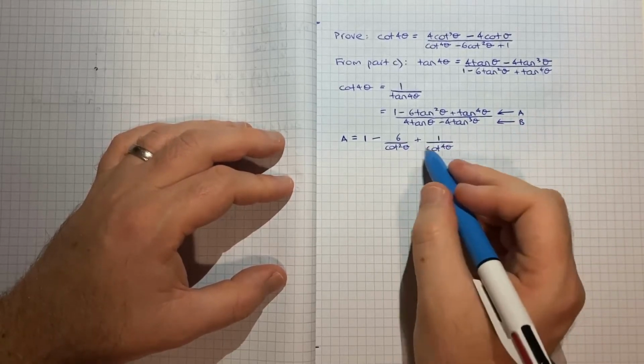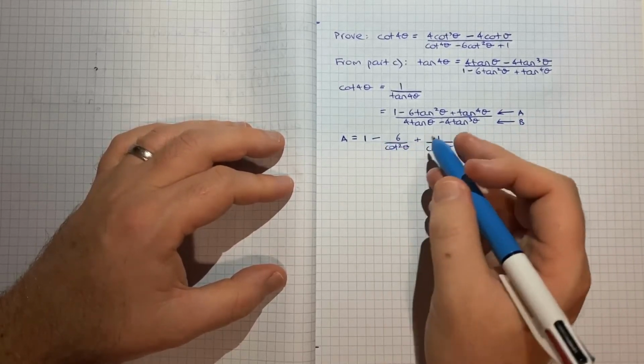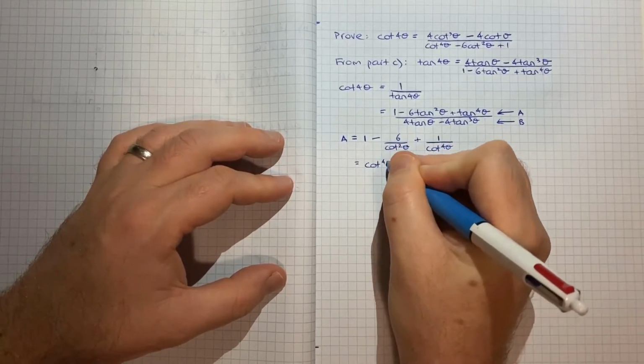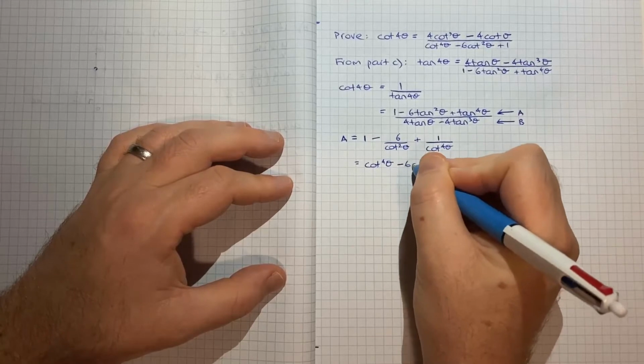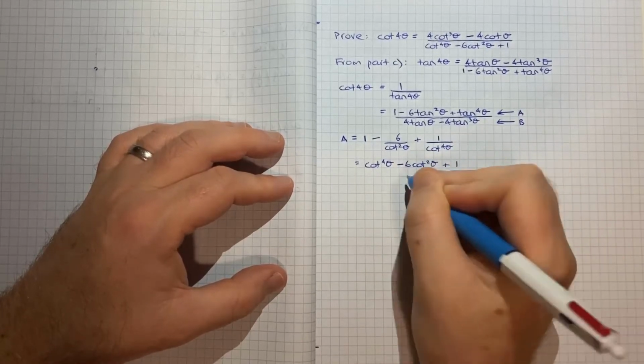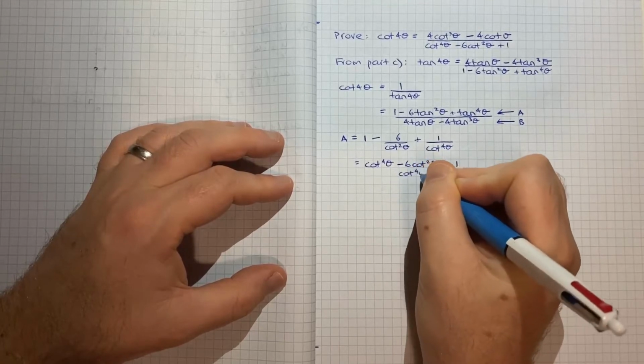And I'll get all these to have a common denominator. So that would be equal to cot to the 4th theta minus 6 cot squared theta plus 1, all of that on cot to the 4th theta.